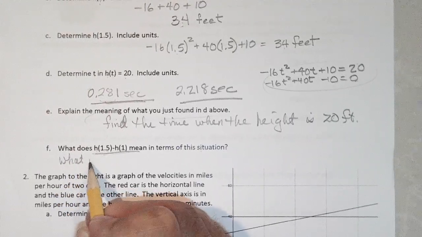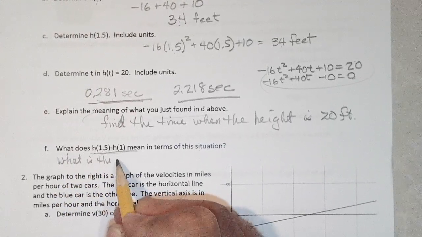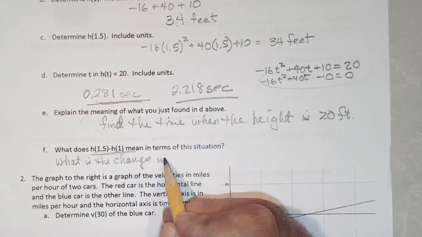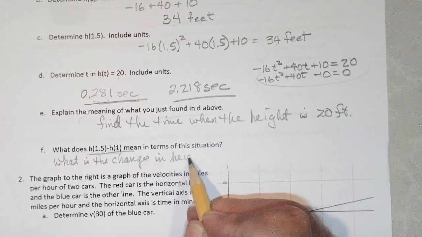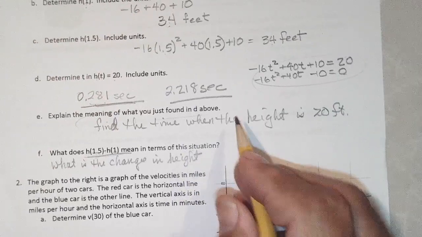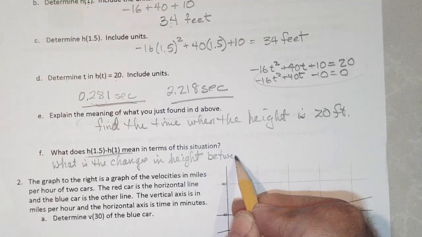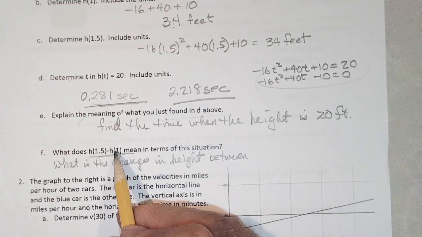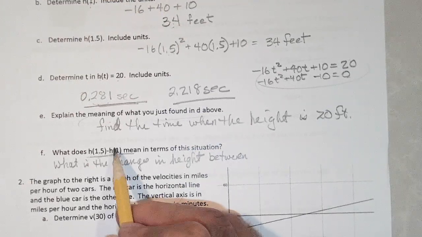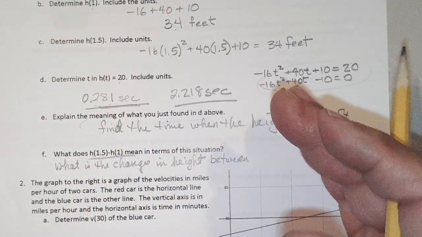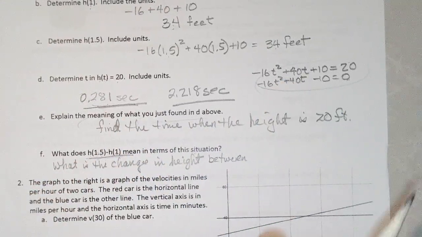What is the change in height between, and this is where the time we start at, minus where we ended at. That's how you find the change. Figure out where you ended at minus where you started, you get the change.